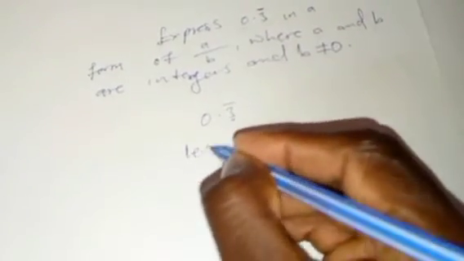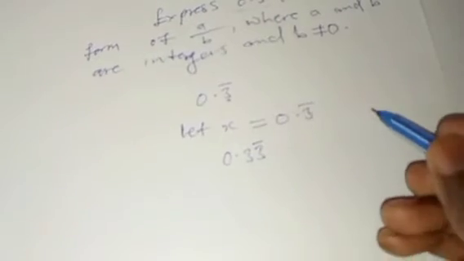Then you say let x be equal to 0.3 bar. This one is a true number already. Why? Because it has a repeating number just after the decimal point. What am I supposed to do to come up with another number that has a repeating number just after the decimal point? Remember, this number can also be written as 0.33 bar. That shows that this 3 is also repeating itself.